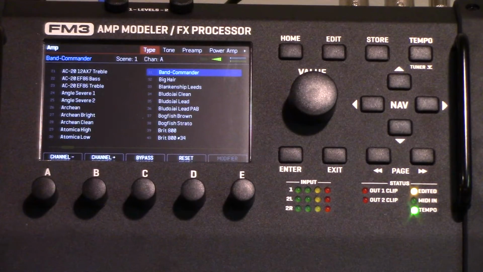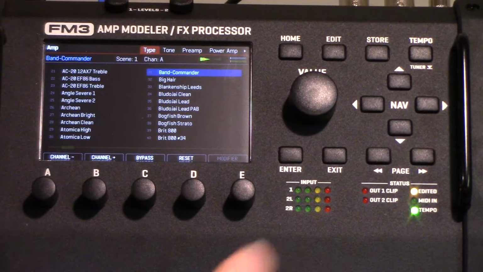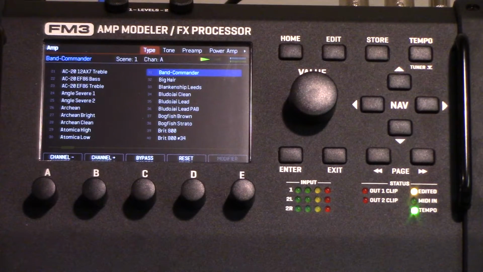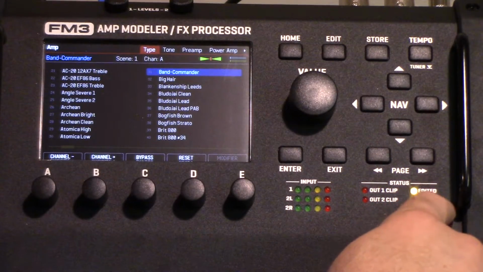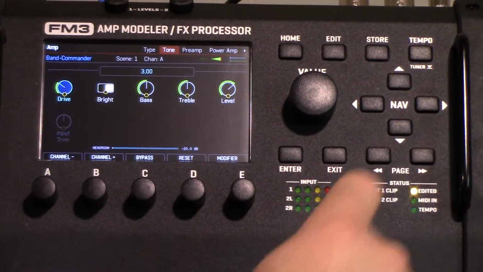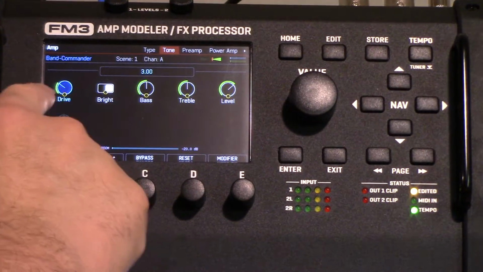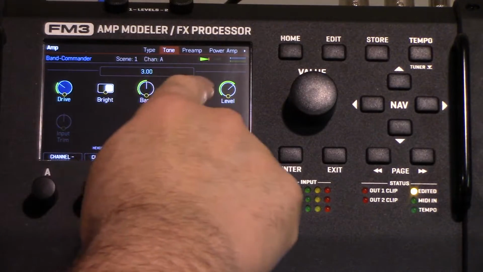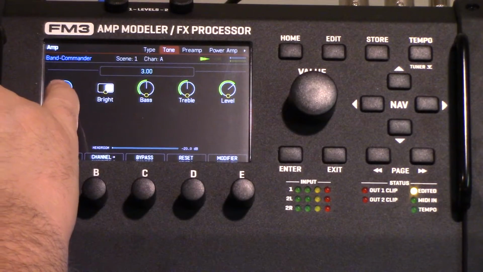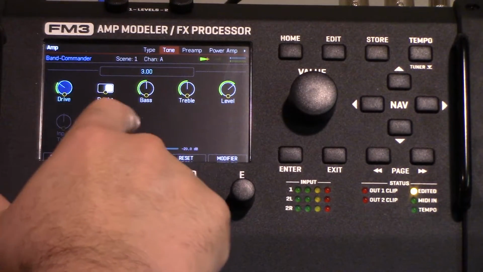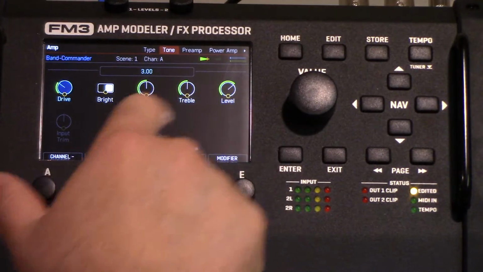Now if you want to go into that amp and actually start modifying it a little bit, and I wouldn't necessarily think about doing that just yet, but if you want to start playing around and seeing what's actually in there, the next thing you want to do is page over like that. If you hit that page, now it's going to show you the actual settings of the amp. So you can see the drive block, the bright switch is on, where the bass, treble, and level are.